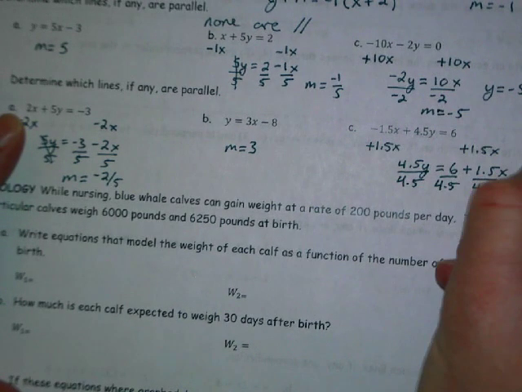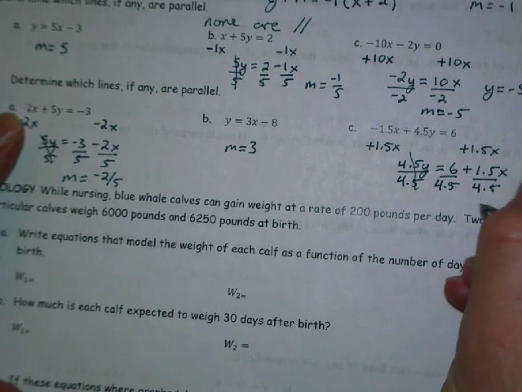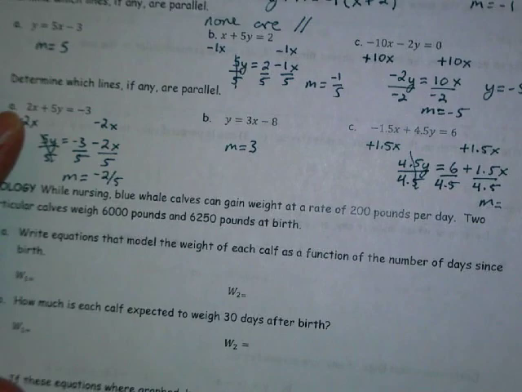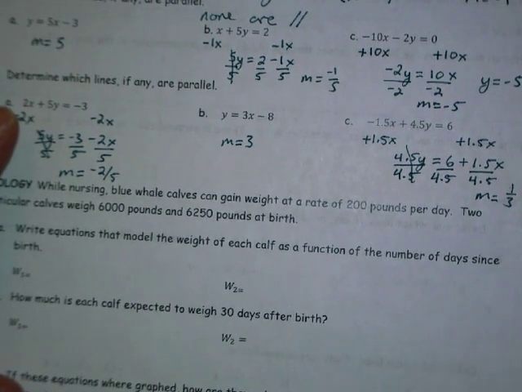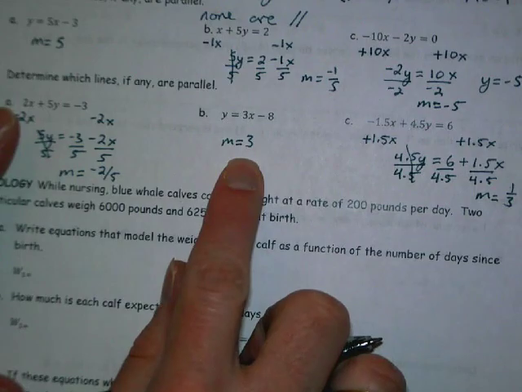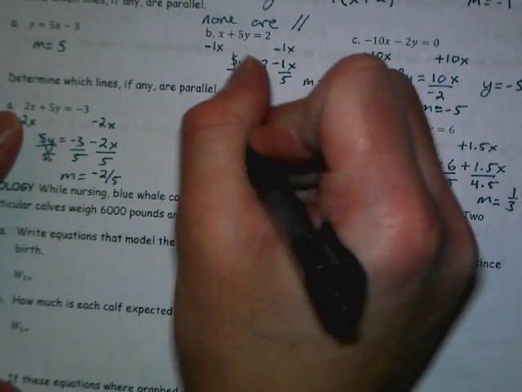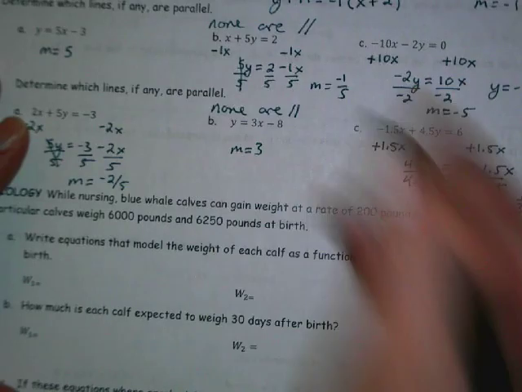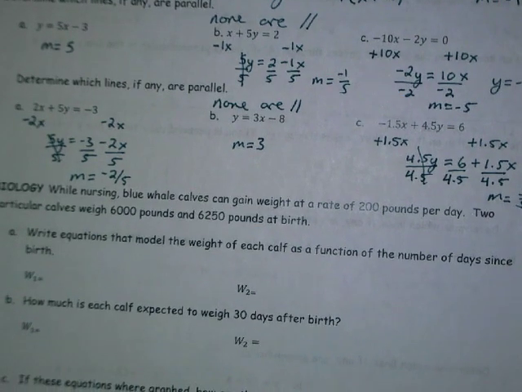And you don't even have to go to the trouble of simplifying this all the way out, because we don't even really care what the y-intercept is, right? We just need the slope. So 1.5 over 4.5 is going to reduce to be 1/3, which is not the same as 3, right? Or negative 2 over 5. So this would be another one that none are parallel. So you'd be looking for at least two that have the same slope to be parallel.